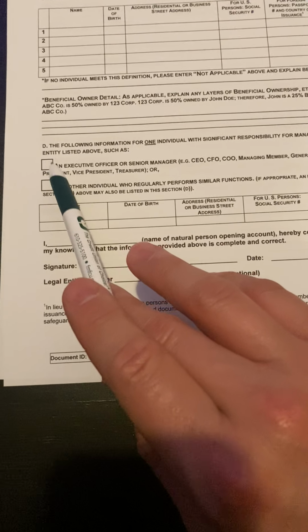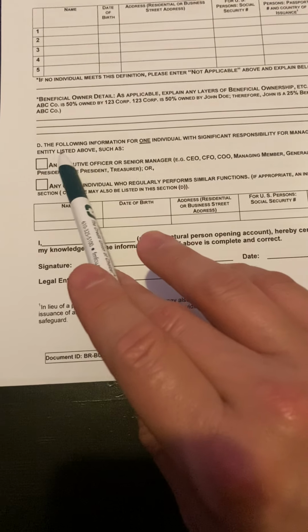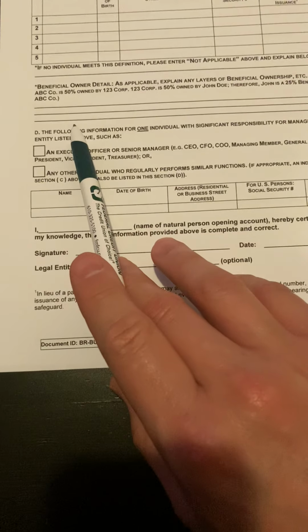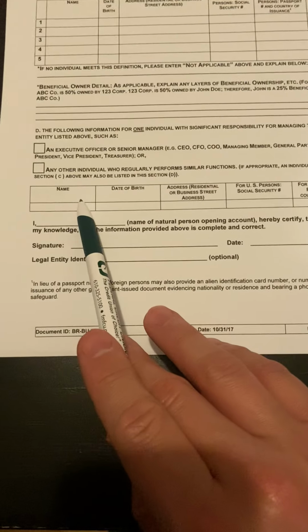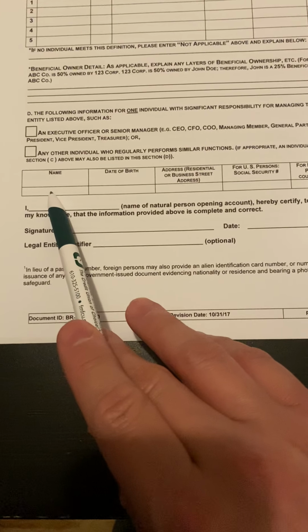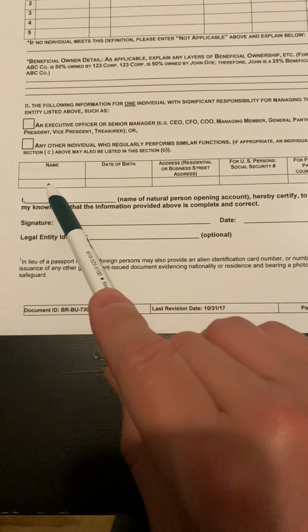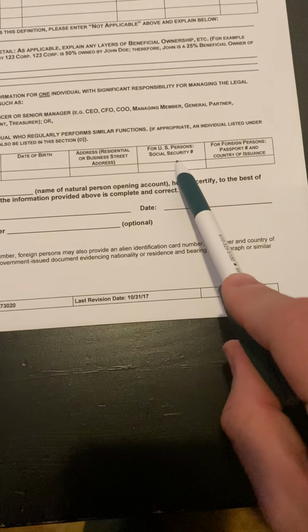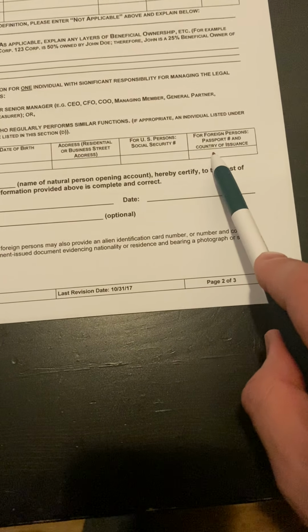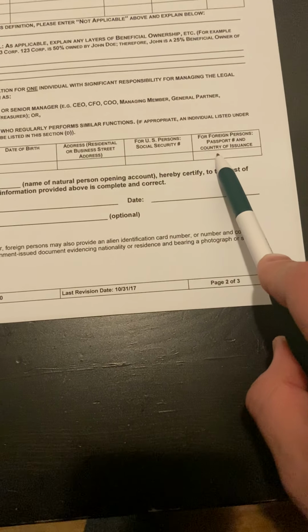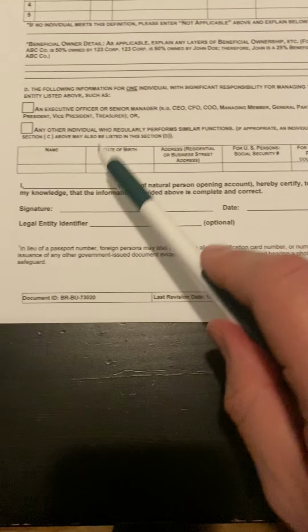For part D, you want to select the first box here. And then in this mini chart, you want to put the owner's full name here, date of birth, business address, social security number if they're U.S. citizen. If they're not U.S. citizen, their passport number and country of issuance.